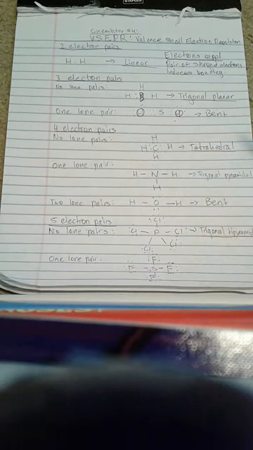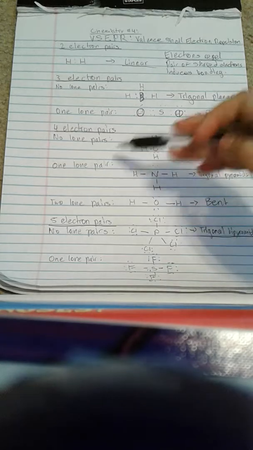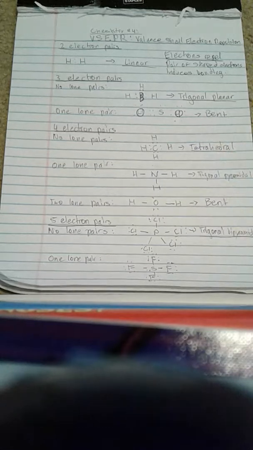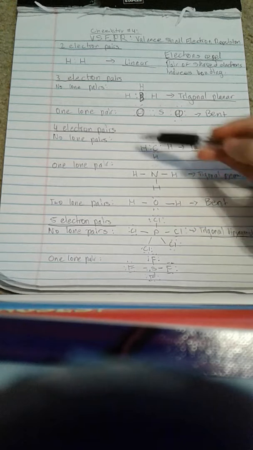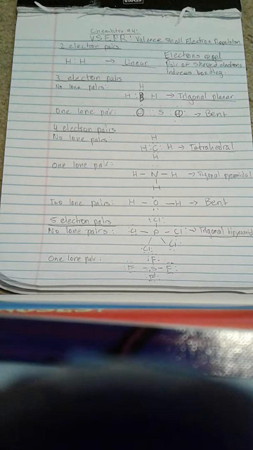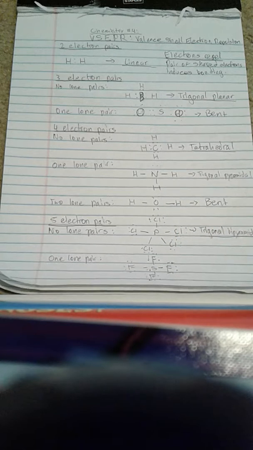If we have one lone pair, like in sulfur dioxide, we get a bent geometry. If we have four total electron pairs and no lone pairs, we get a tetrahedral geometry, so we have the carbon atom in the center surrounded by the four hydrogens in methane. If we have one lone pair, like in ammonia, NH3, we're going to have a trigonal pyramidal geometry, with the nitrogen in the center surrounded by the three hydrogens. And if we have two lone pairs, like in this water molecule here, we'll get a bent geometry, because the two electron pairs will repel each other, causing the molecule to bend.